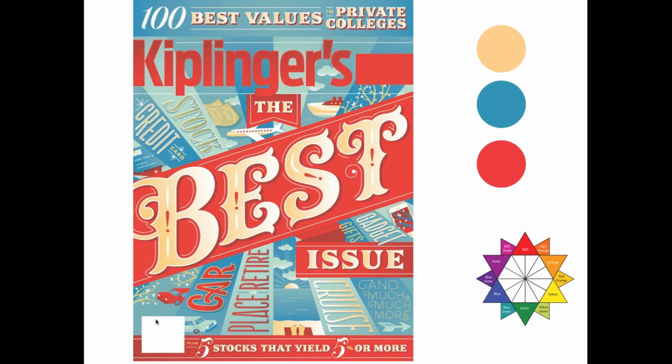But let's look at some designs done by other people and sort of reverse engineer them. And you guys tell me what you think the color relationship is. So what is this color relationship being used here?